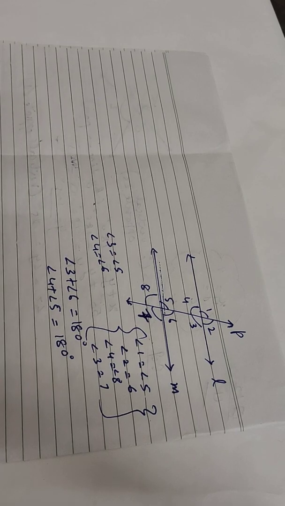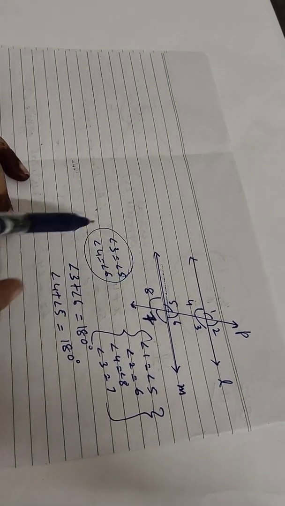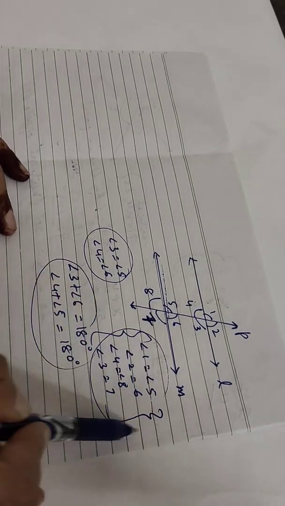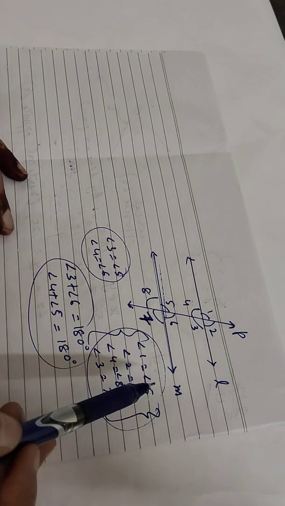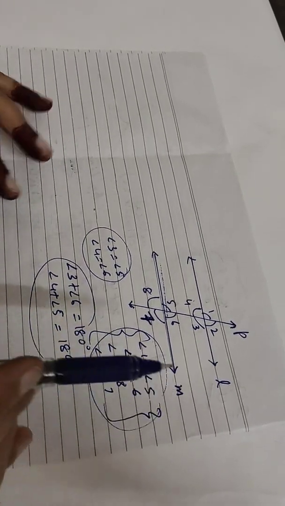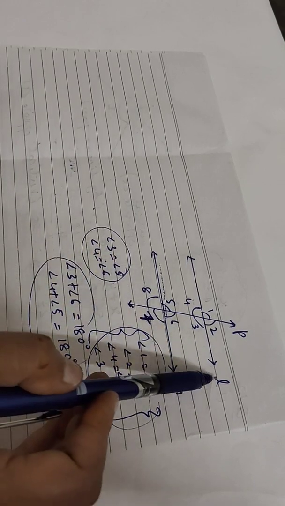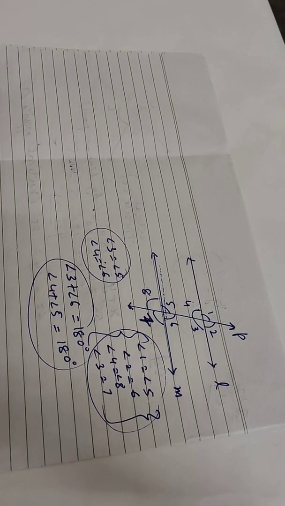And not only this, if while solving a question any one of these results is given to you, then we can say that L and M are parallel. Suppose these are given and it is not given whether L and M are parallel or not, then if the angles are equal, L and M are always parallel.